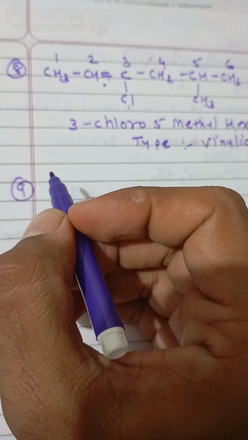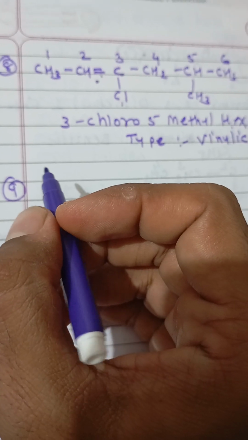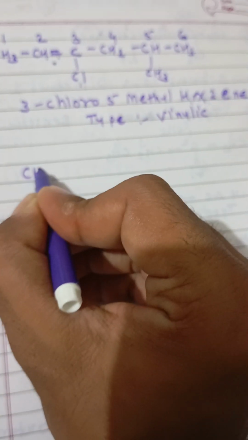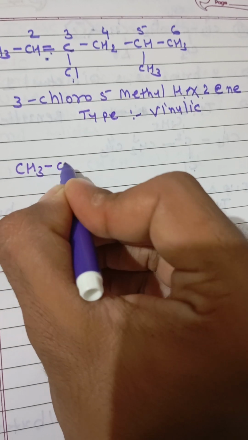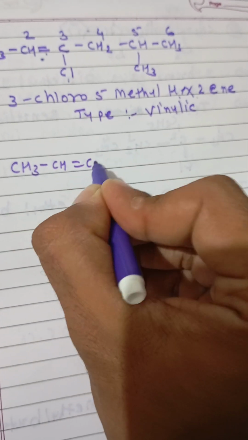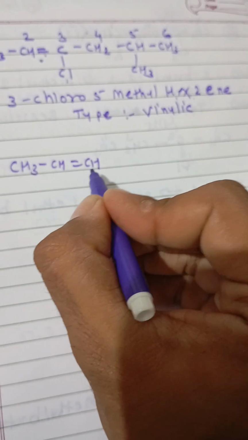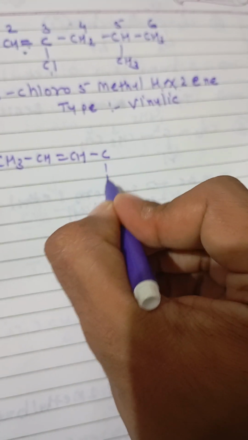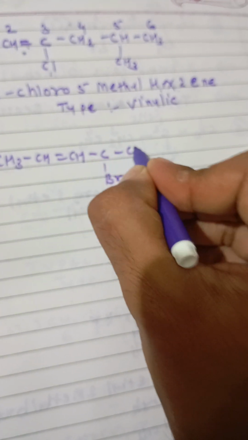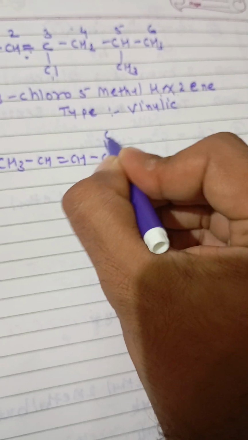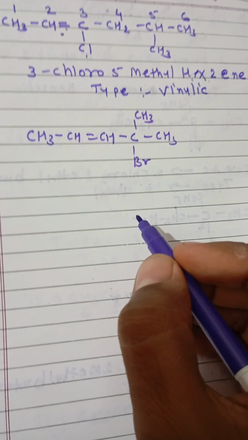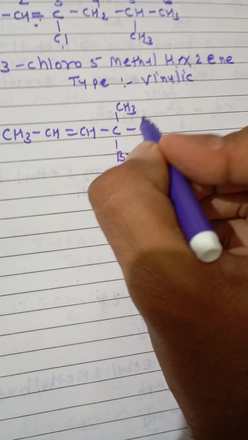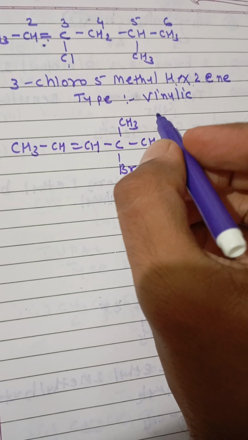Then the ninth one is given to us. In the ninth one, CH3, here CH double bond CH, then a carbon which has bromine and 2 CH3 groups. So this kind of structure is given to us. Okay, I will write the simplified structure for you.